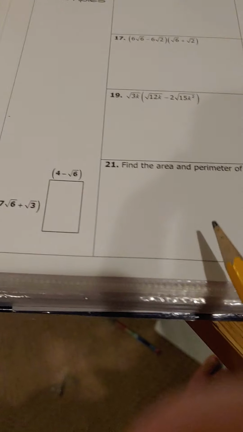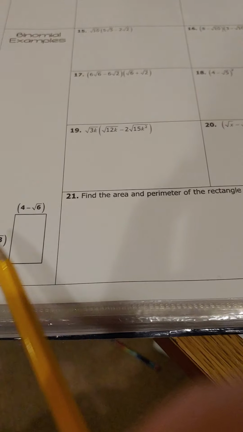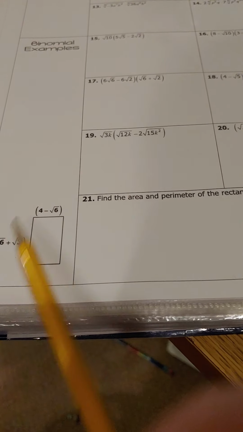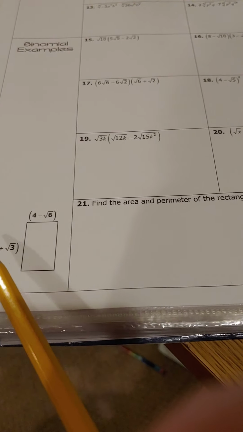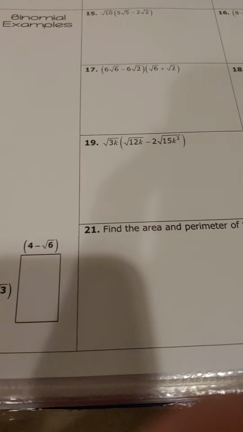All right. I'm just going to say a couple of words about this 21. Find the area and perimeter. So they give you a rectangle. To find the area, you have to multiply those two, right? And then to find the perimeter, you have to add those two together, and again, add them again. So it's this plus the same thing, this plus the same thing, and then it's added together. So that's easy, but it's just an application of this topic.